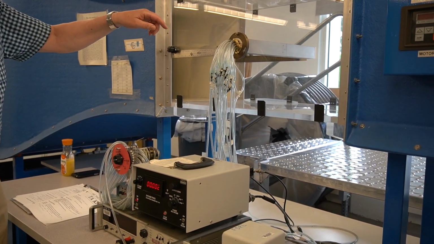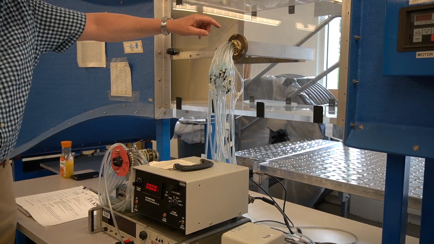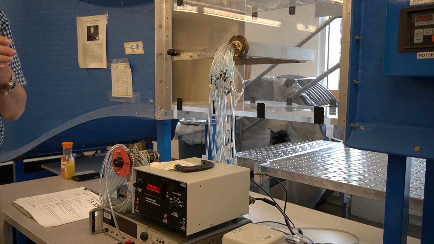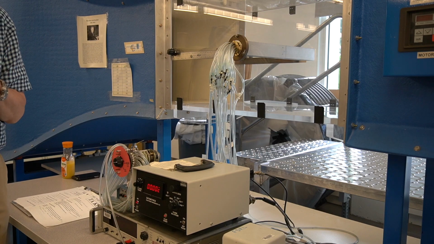And so we've got little tiny holes on the front side of the body and on the back side of the body. And it's these differences in pressure on the front and the back side that's going to give us the drag that we want to measure.